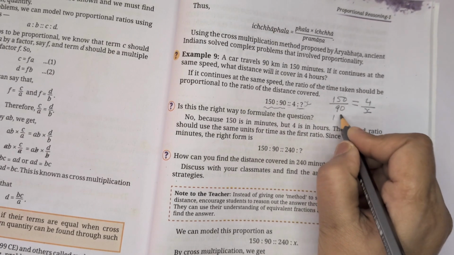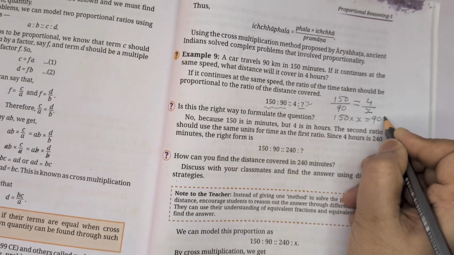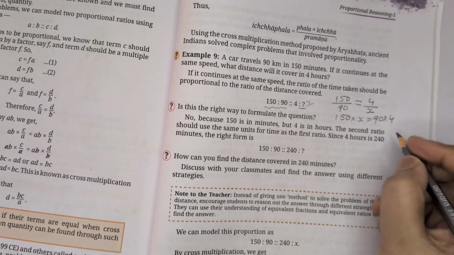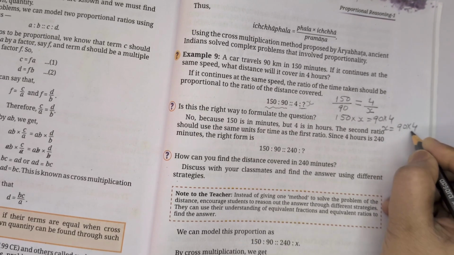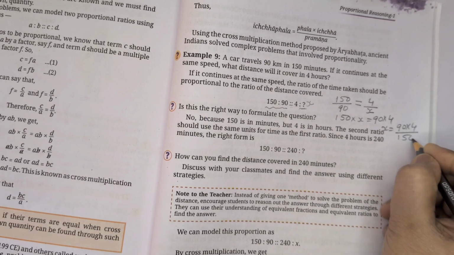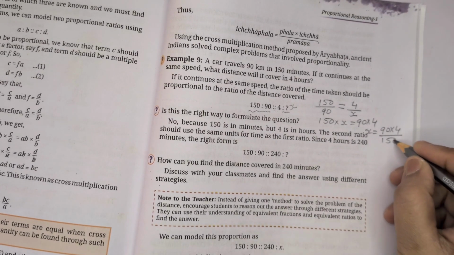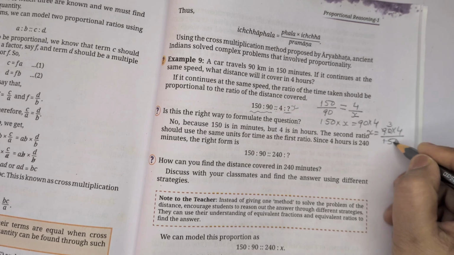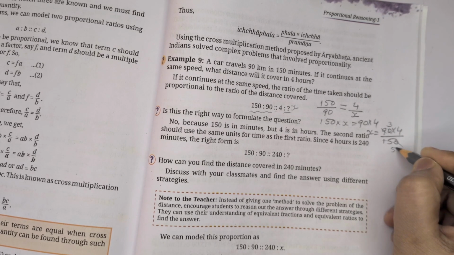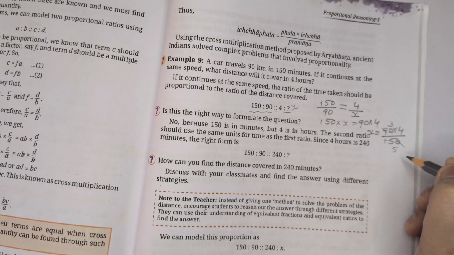We will get 150 into x is equal to 90 into 4. From that, x is equal to 90 into 4 divided by 150. We can divide by 10 and by 3. Here 3 times, here 5 times. So the number it is coming is 12 by 5.